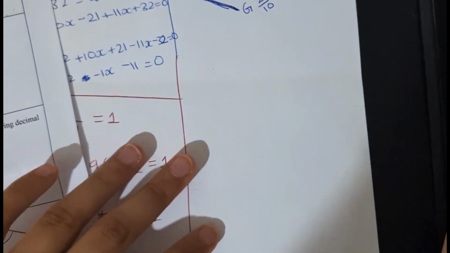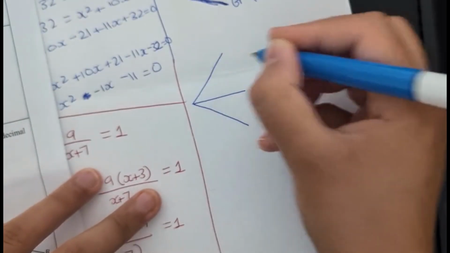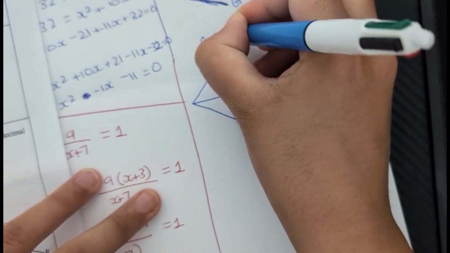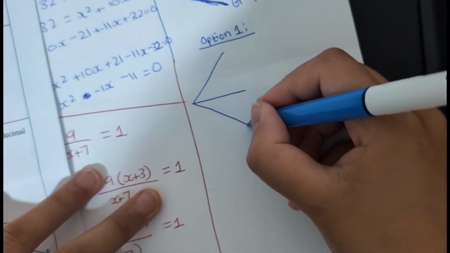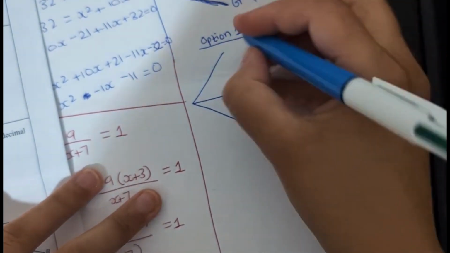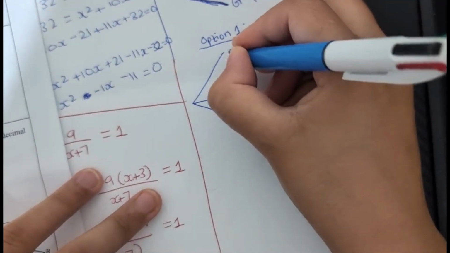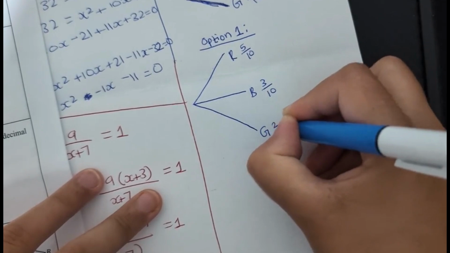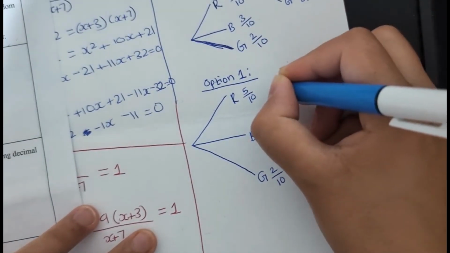Okay, I might go ahead and draw it again just to make it clearer for all of us. So a bigger one coming through. Also change my headings to option 1. It is always a good idea to have a bigger tree, because you're going to have 3 sections coming out of each of these. So we've got R, B, G. For R it's 5/10, so I'm going to go ahead and fill this in very quickly. And here we've got another 3 branches coming out.